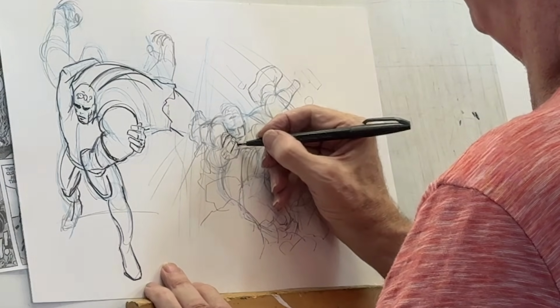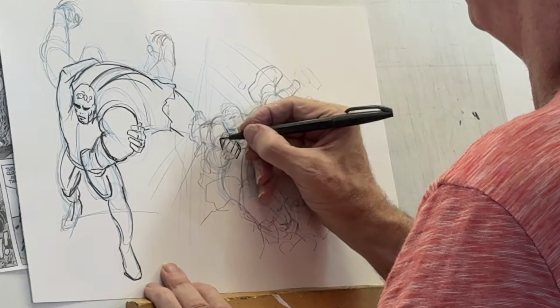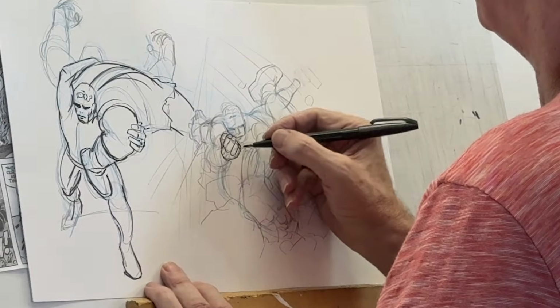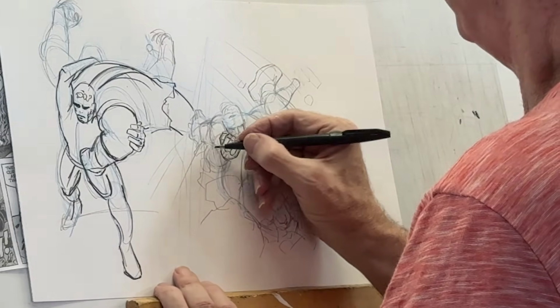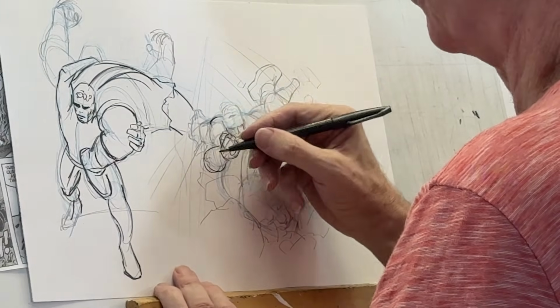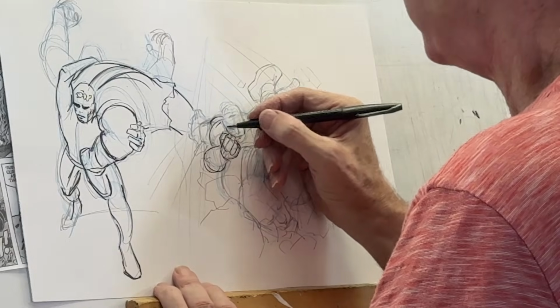When you're doing hands like this, and believe it or not, Kirby was far better at this than you may think. He thought in the round, and the fingers curling around this bear right here, and it's kind of a full Nelson kind of a move. It's just incredible to me.